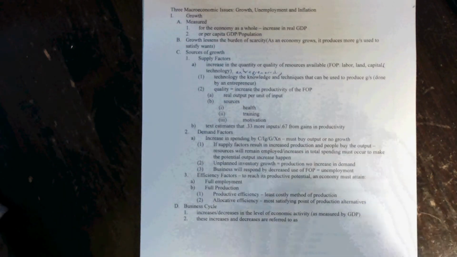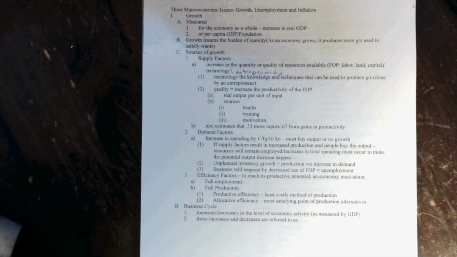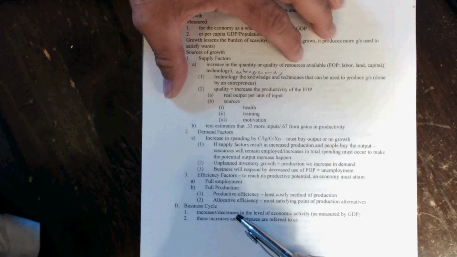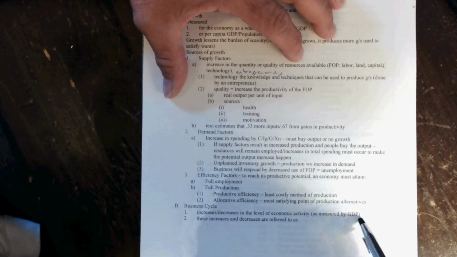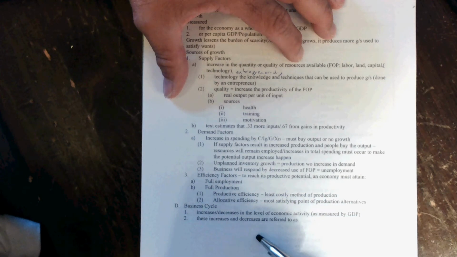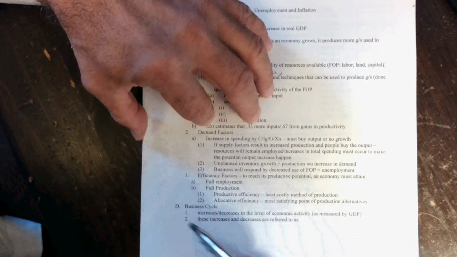Now we can discuss the business cycle, which is the changes that GDP goes through over a period of time. It's an increase or decrease in the level of economic activity as measured by gross domestic product. These increases and decreases are referred to as the business cycle.